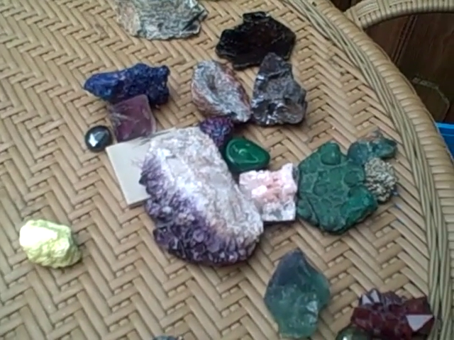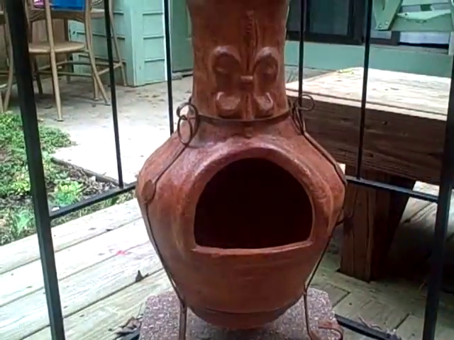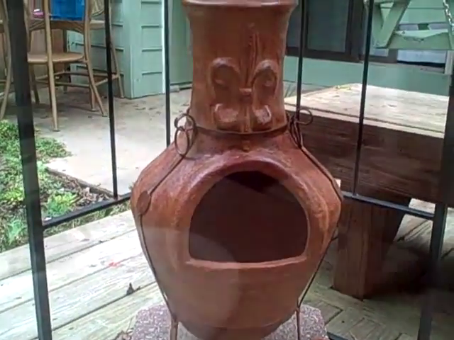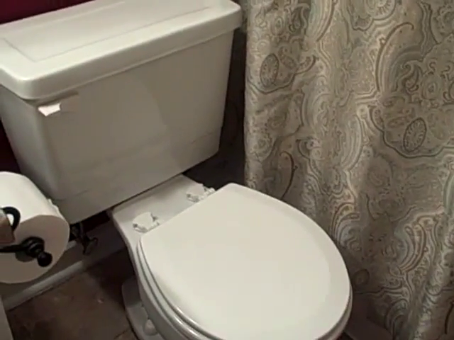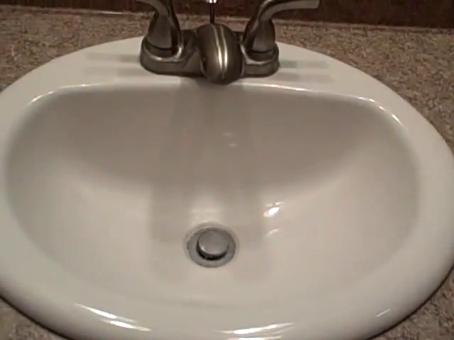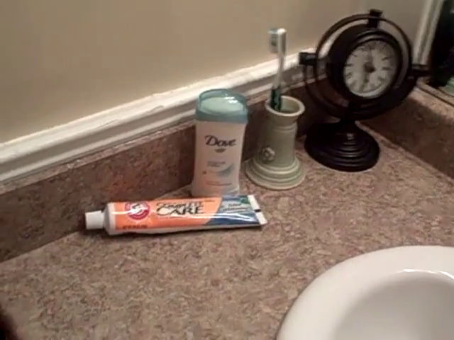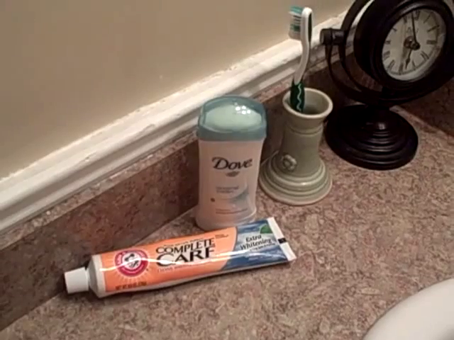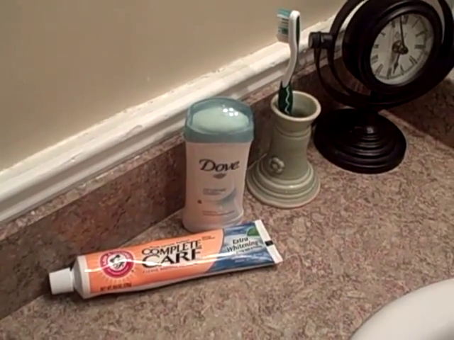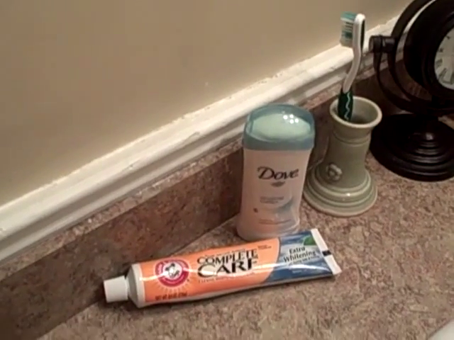Okay, so I got these minerals. I know how to identify them, but why on earth are minerals important? My awesome chimenea made from minerals. Into the restroom we go. Toilet made from minerals. Sink, minerals. Deodorant, minerals. Toothpaste, minerals. Can you imagine what the world would smell like without minerals that made your toothpaste and your deodorant? Not so good.